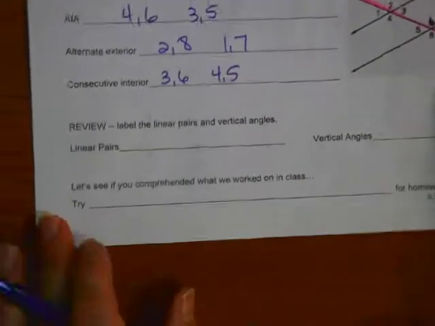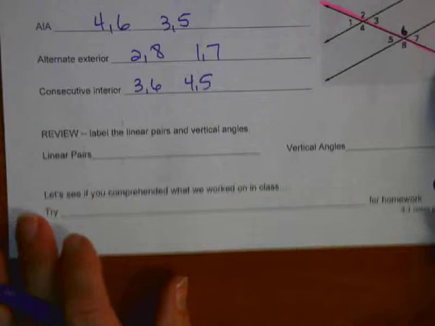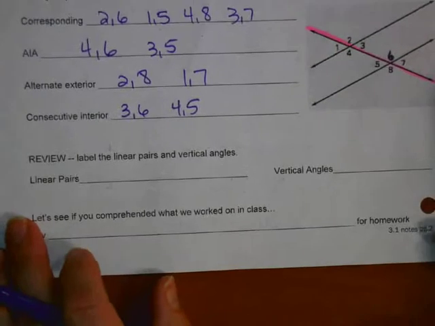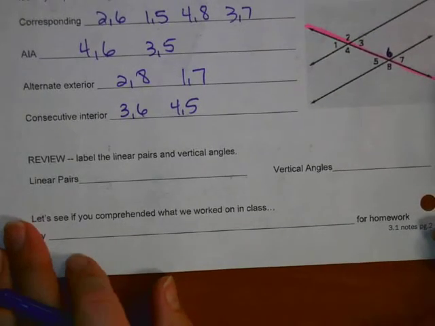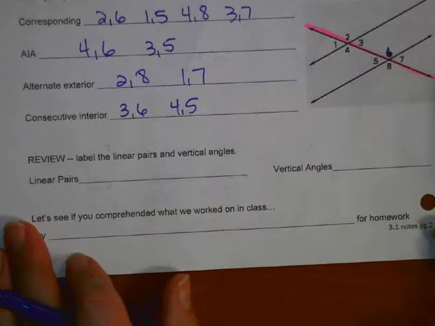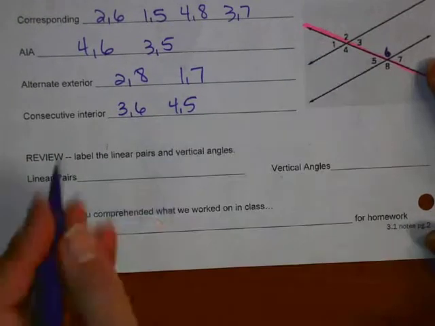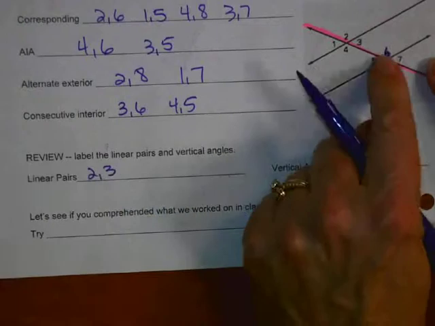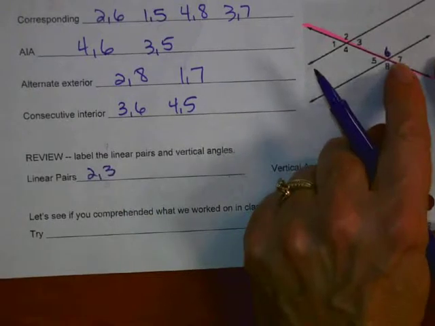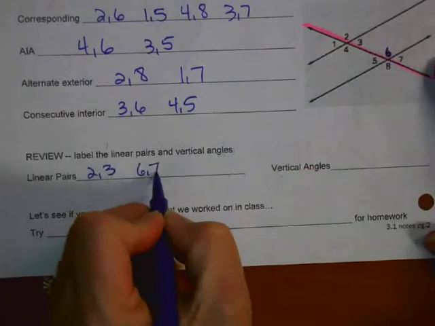Okay. Terminology. All right, there are a lot of linear pairs. They have to add up to what? And they share a ray. Okay? So, linear pairs, we have right here 2 and 3, 6 and 7, I'm gonna go around here.